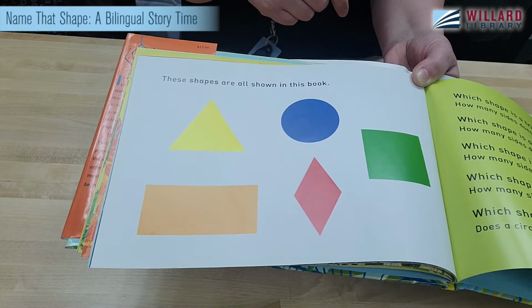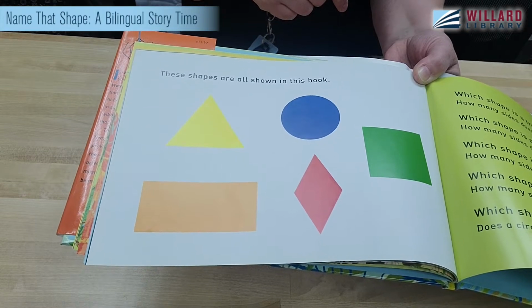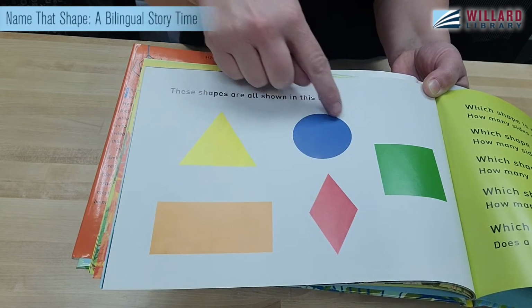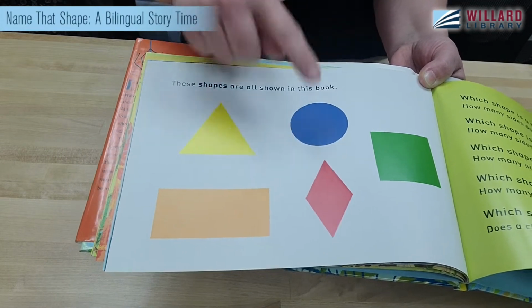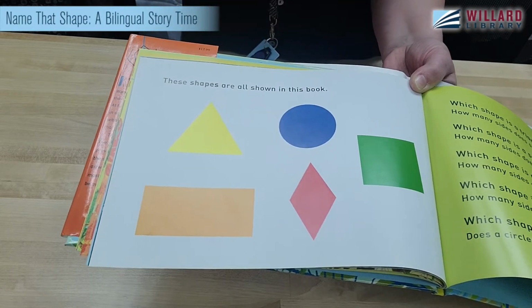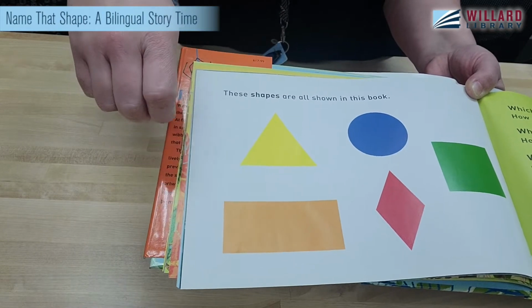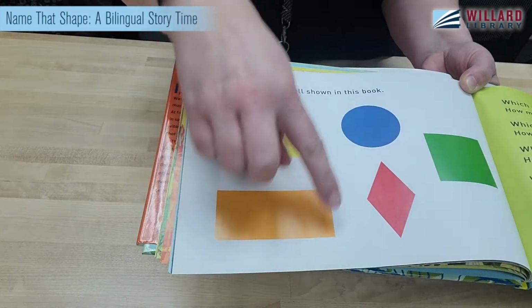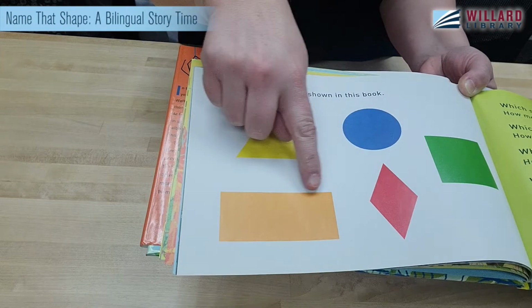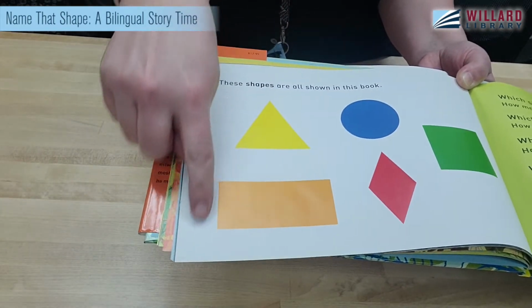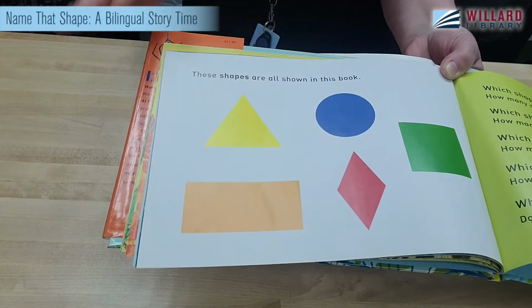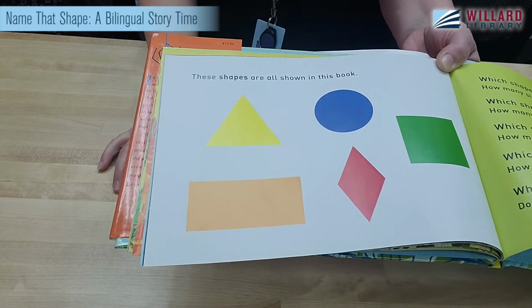Where is the circle? Do you see the circle? It's right here. Yeah. Do you guys remember what the name of this shape was? That was a diamond. And this shape was a rectangle. This has 4 corners, but we have 2 sides that are long and 2 sides that are short. So those are the shapes that we talked about in Walter's Web.